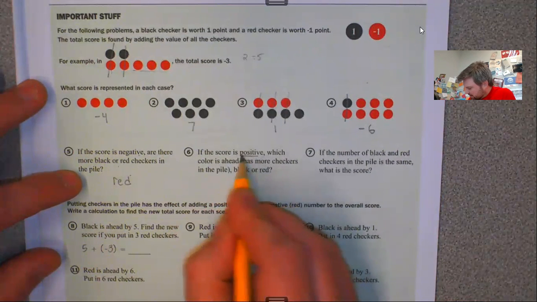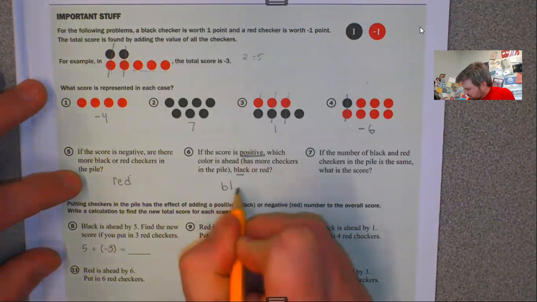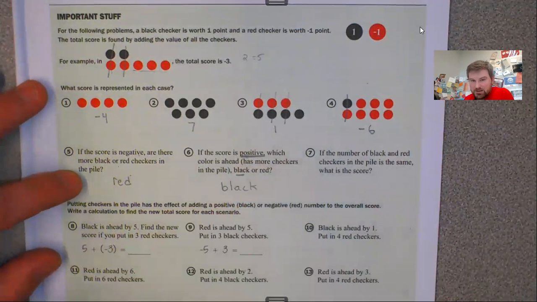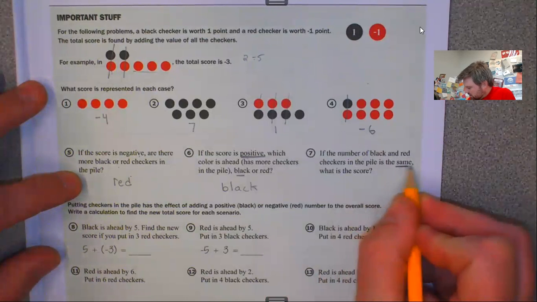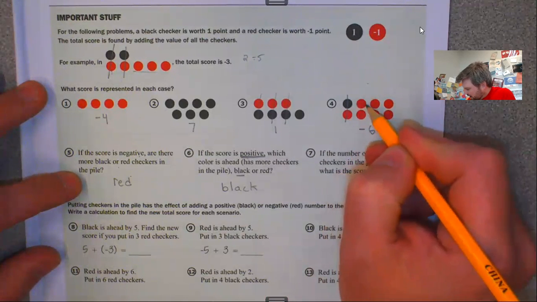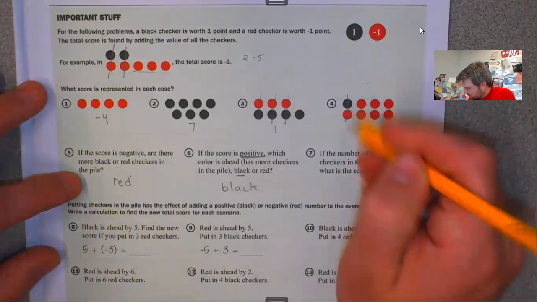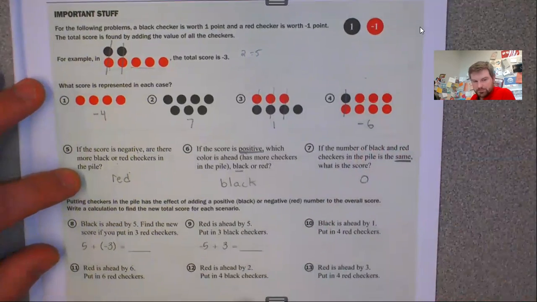Well, it is a positive score, and black is positive, so there are more black checkers. If the number of black and red checkers in the pile is the same, what is the score? So that means like there would be 4 black and 4 red. Well, we could cancel everything out, and the overall score there would be 0.